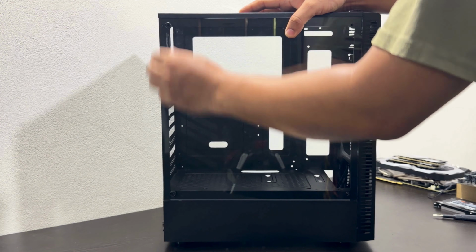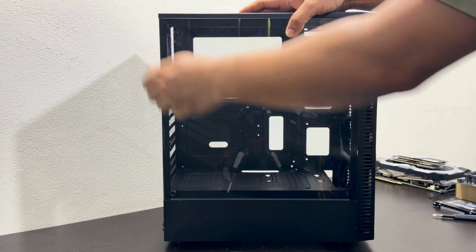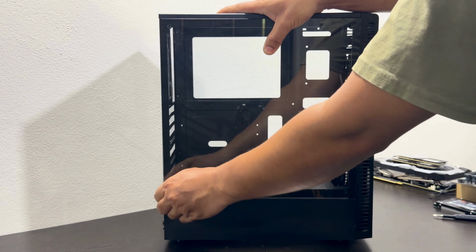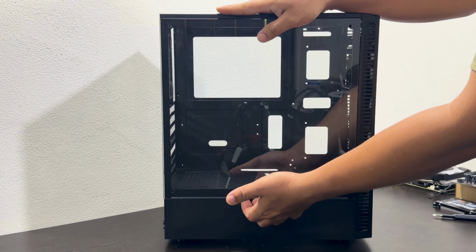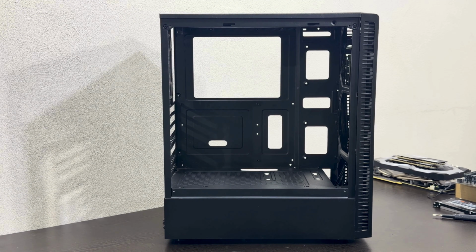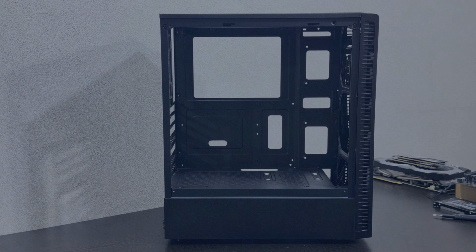If your case has a tempered glass side panel, use extra caution. Support the glass with one hand while removing the final screw to prevent it from slipping or falling. Once removed, place the tempered glass panel on a soft, clean surface, away from the edge of your workspace. This helps prevent scratches, cracks, or accidental damage.